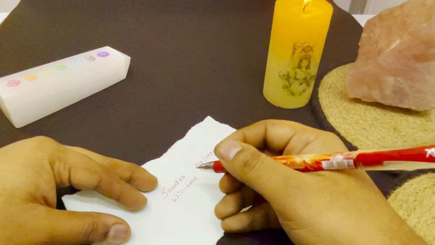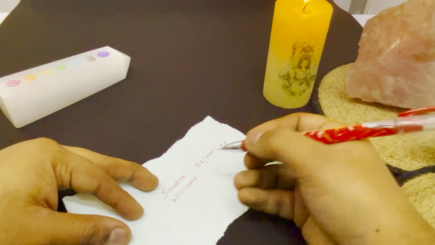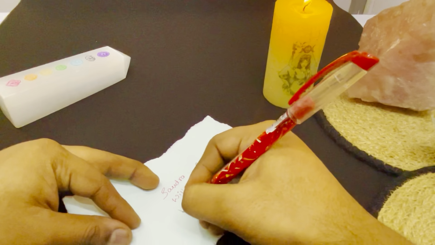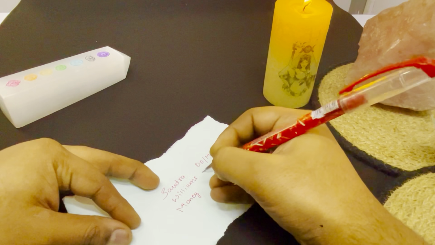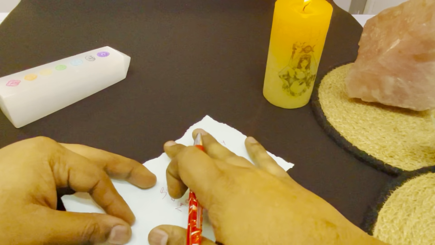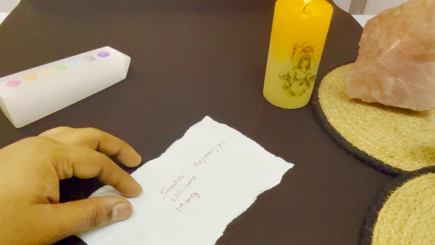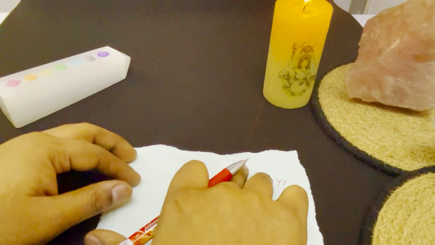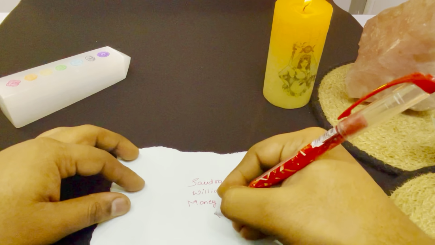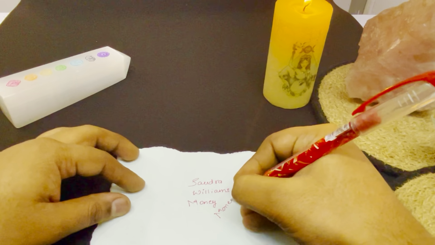Then write what you want from the universe: money. Now if you want something to come to you, you need to rotate the paper clockwise and write down money.